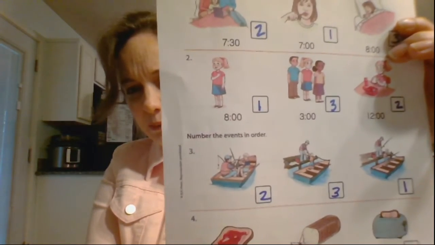All right, I can see what's happening. The first picture is they're on the boat fishing. The next one is the daddy is helping him get off of the boat. The last picture is they are getting onto the boat. Okay? So which one comes first? Getting onto the boat, fishing, getting off of the boat. All right, so I just couldn't tell what was happening in those pictures.